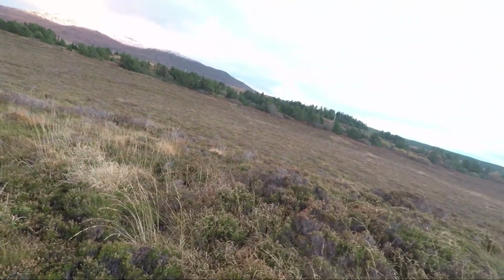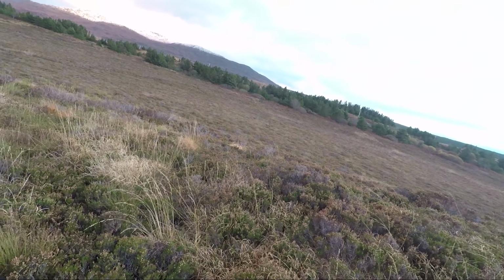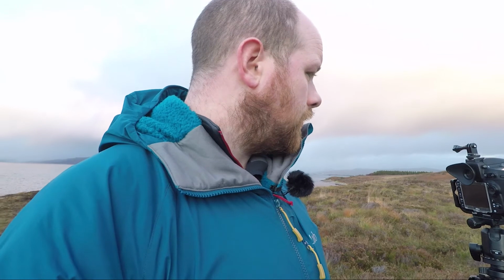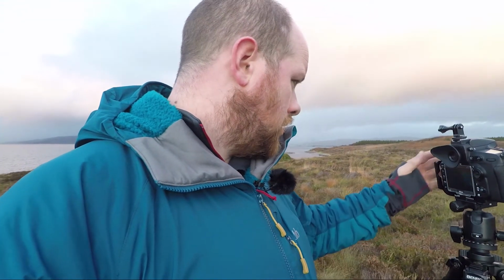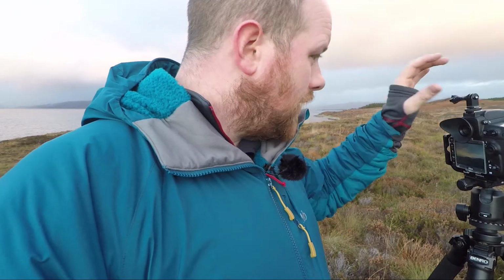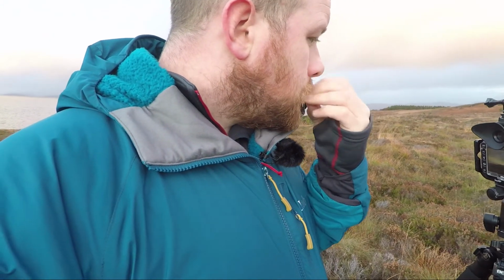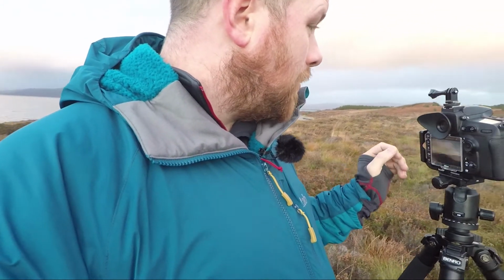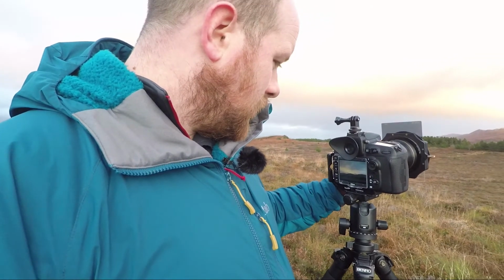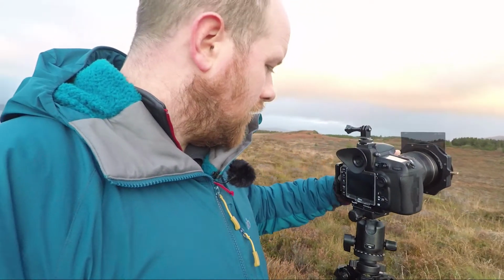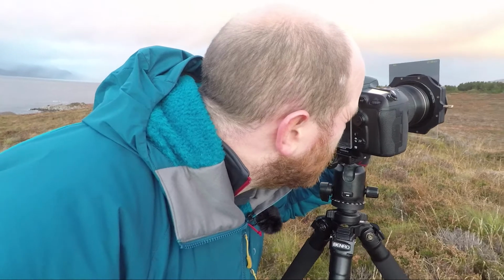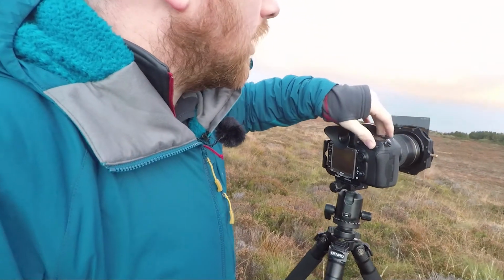Gradient filter is just coming over that snow-peaked, and I'm on a fourth of a second, F14. It's coming out nice, but I still think there's just a little bit too much sky, but it might work well as a panoramic. We could take that panoramic, a 2 to 4 ratio, and see how that comes out.